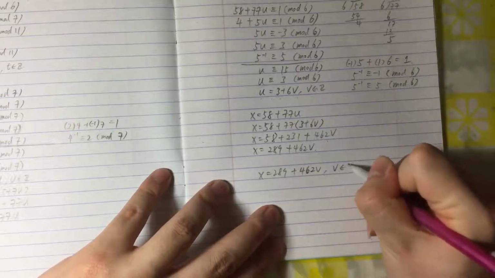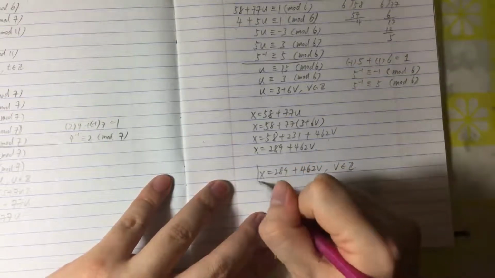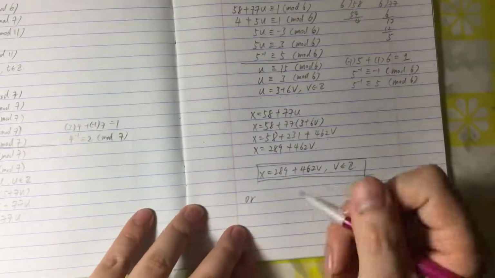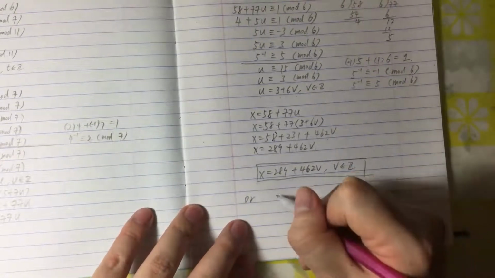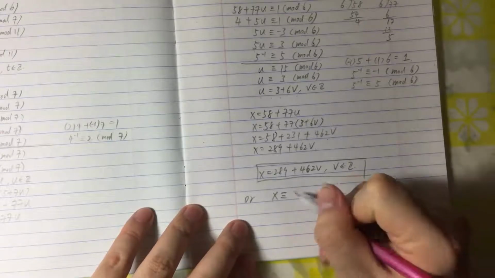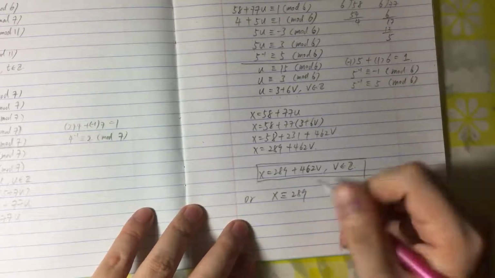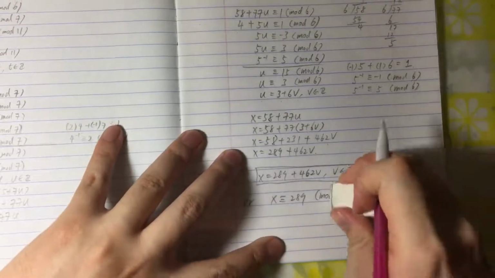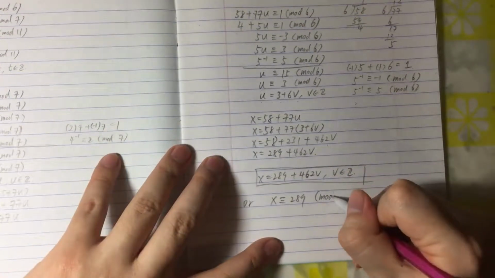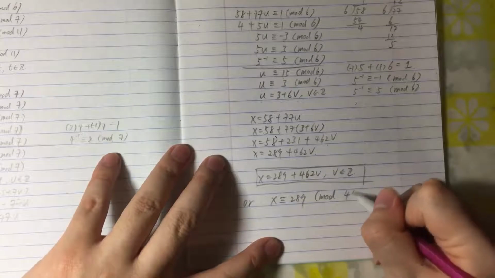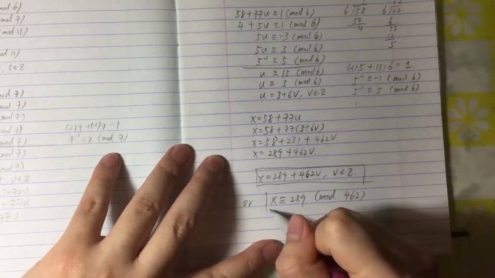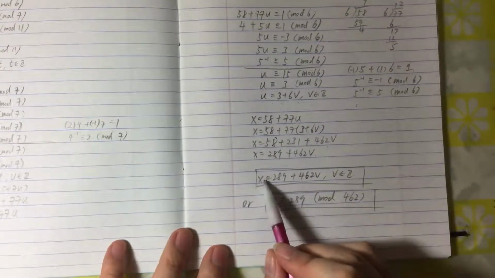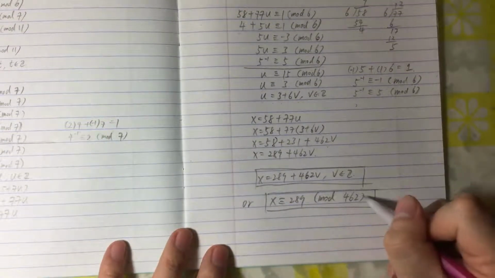Where v is an integer. That's one way to write the answer. Or we can use congruence. We can write x congruent to 289 mod 462. Either way is okay. We can write it as an equation or write it as a linear congruence.